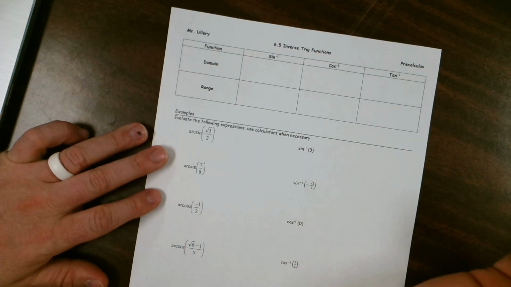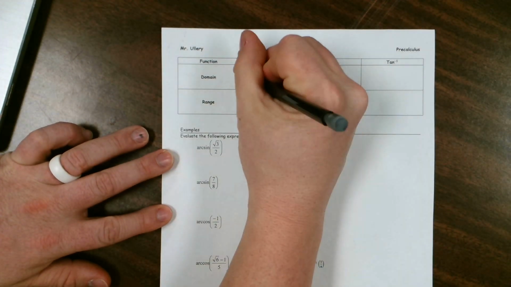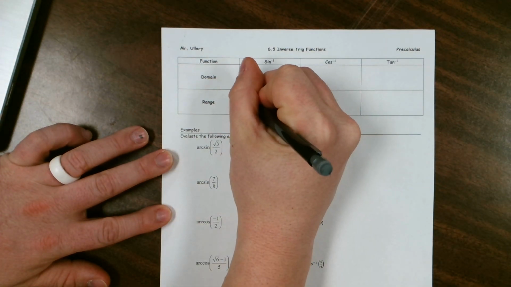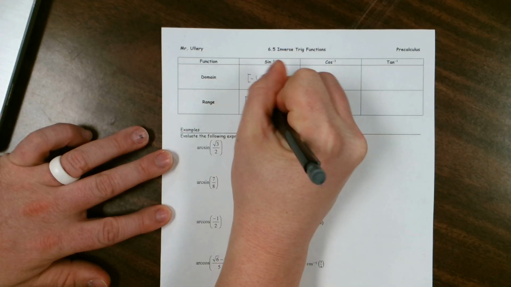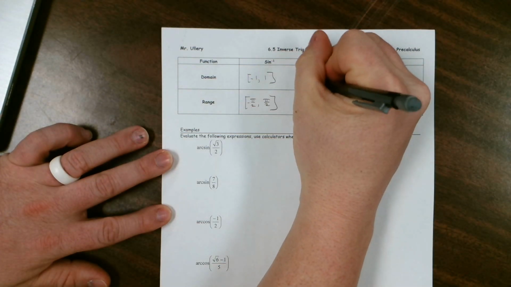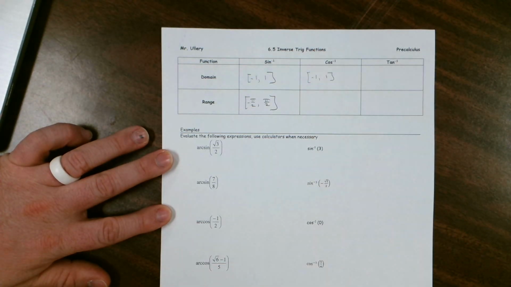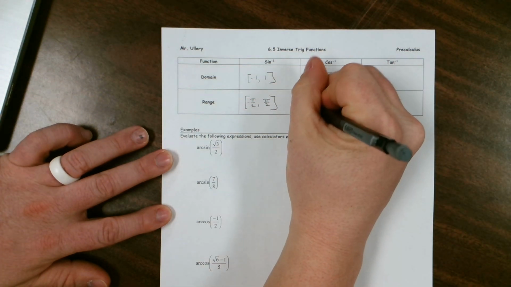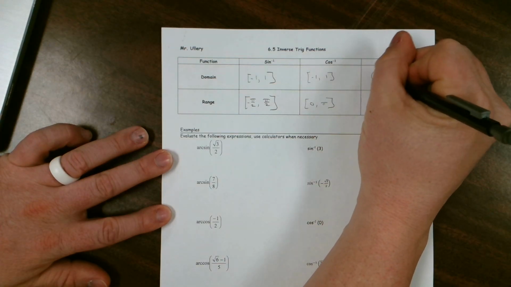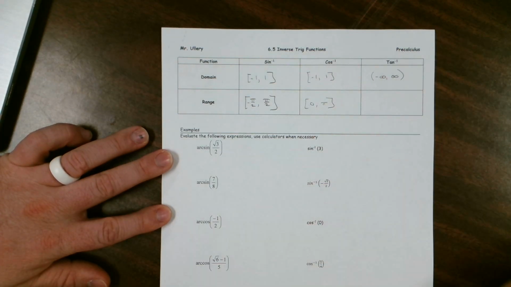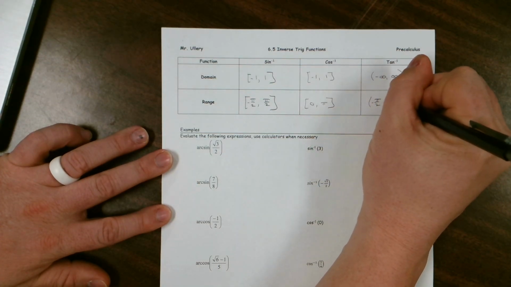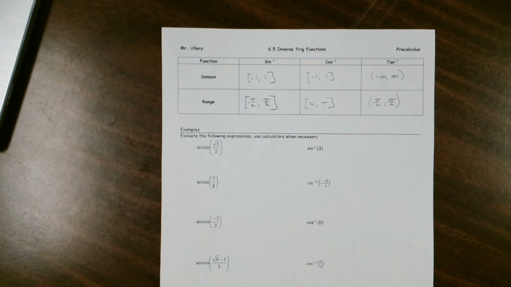So the domain, again, to recall, arcsine is -1 to 1 inclusive, with a range of -pi halves to pi halves inclusive. Arc cosine, same domain, -1 to 1 inclusive, with a range in quadrants 1 and 2, so 0 to pi inclusive. And the arctangent domain was -infinity to infinity, all real numbers, with a range of -pi halves to pi halves, not inclusive, because that's where we had our horizontal asymptotes.